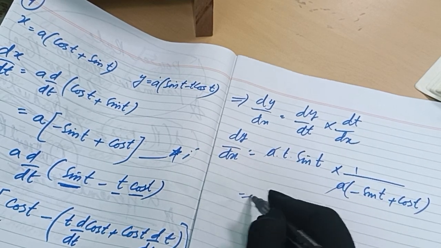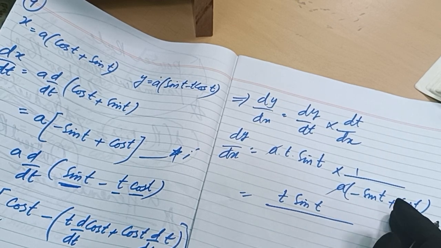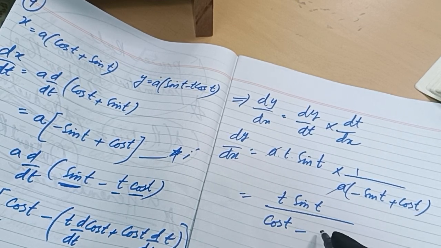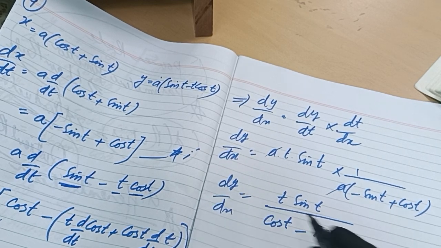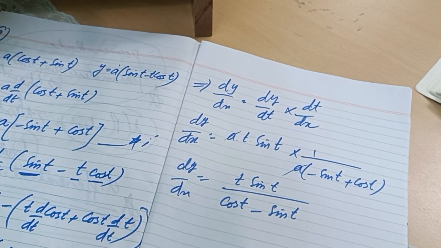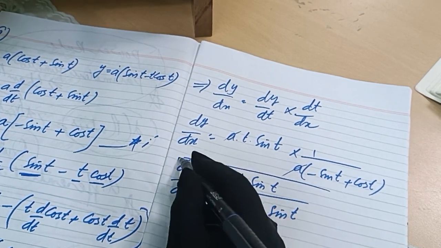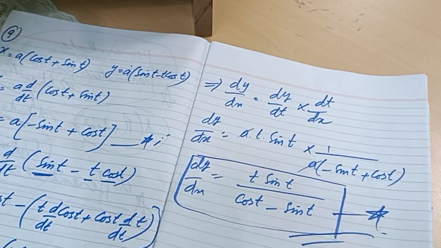Only a cancels, so t sine t will stay in the numerator. And can I write this first? cos t minus sine t. Until here the derivative is done. Now, have we been given a proof in this question? No, only dy by dx. Fine, so this is okay. Done. Derivative of this function is done.